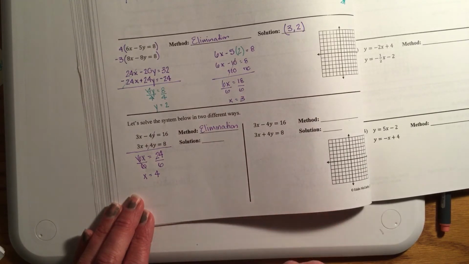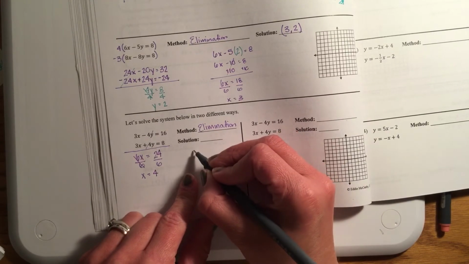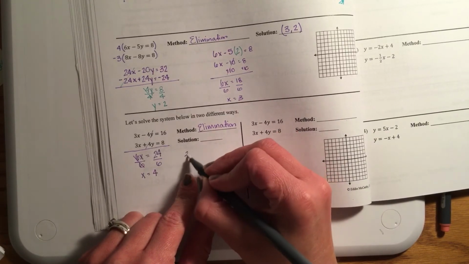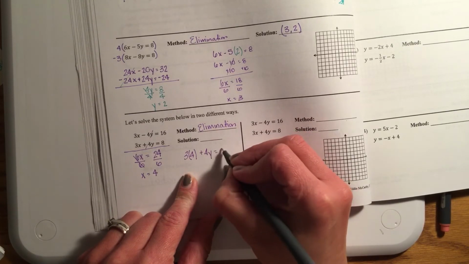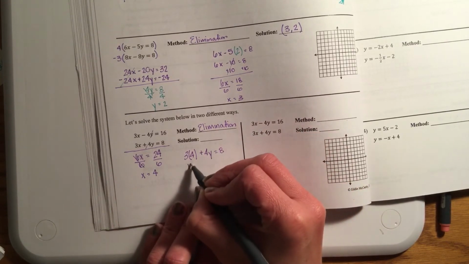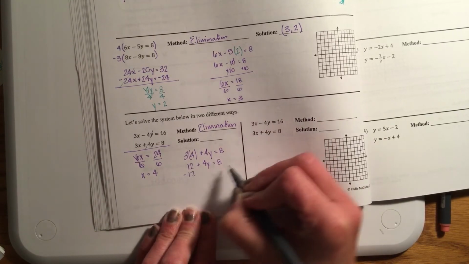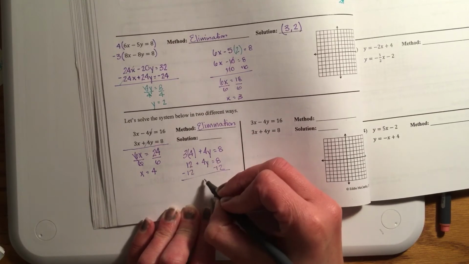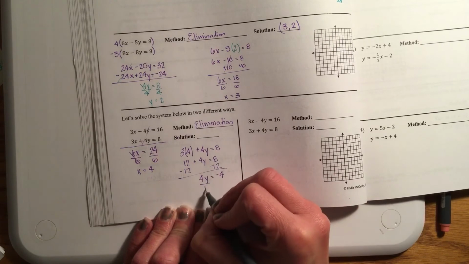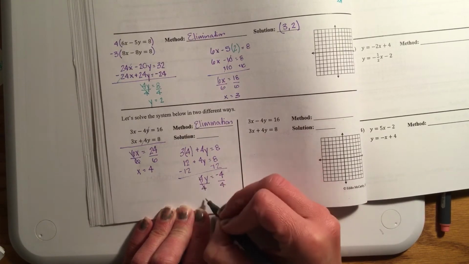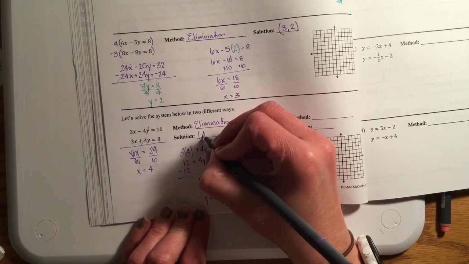Okay. And then I would put that back into my original equation. I'll do the bottom one just because I have positive numbers. So I'd have 12 plus 4y equals 8. Minus 12 minus 12, 4y equals negative 4. Divide both sides by 4, y equals negative 1. So my solution is 4, negative 1.